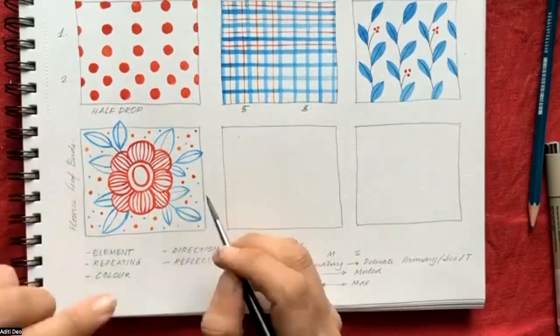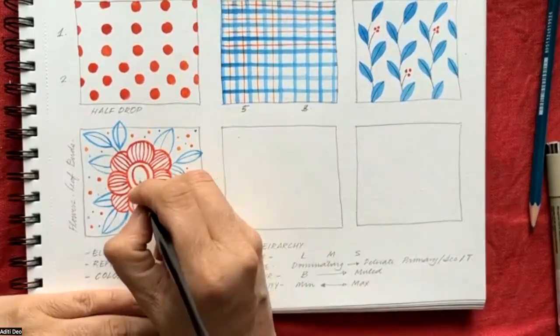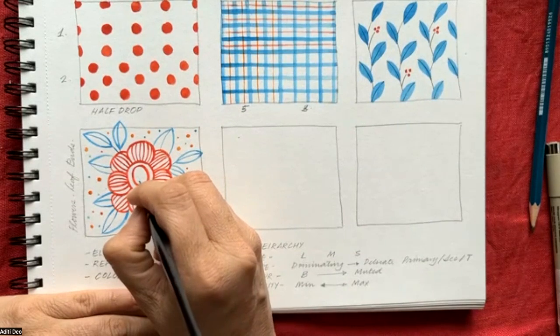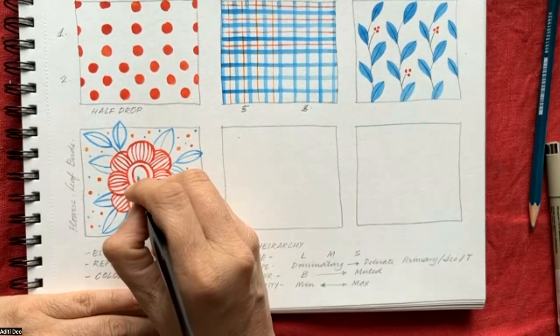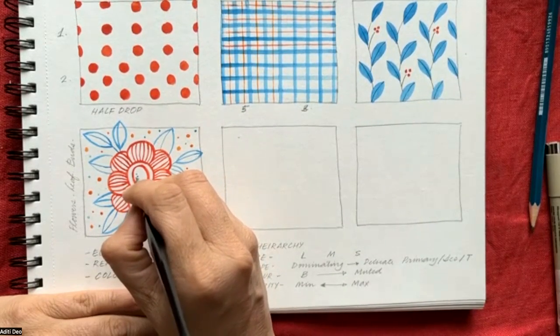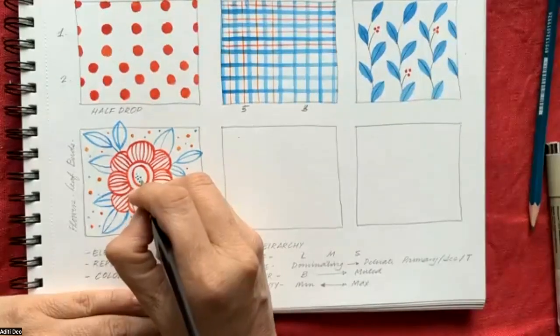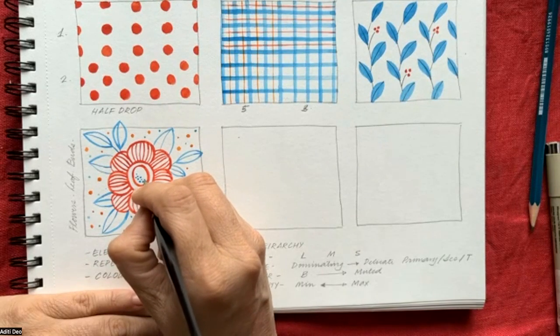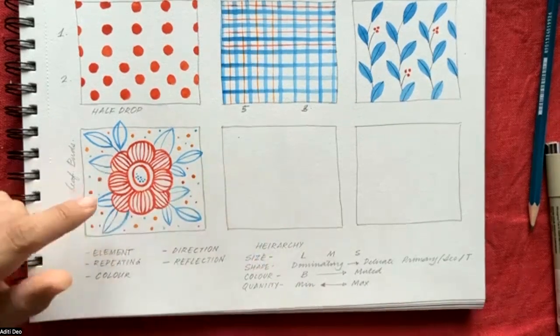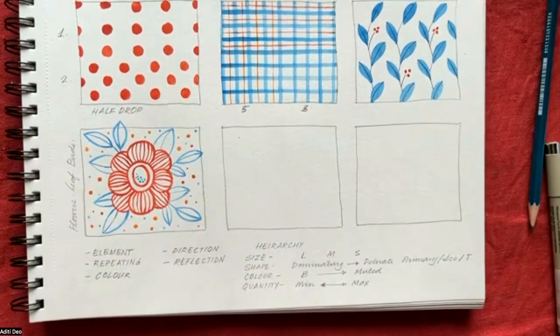Now we can tie up a few of these elements to the flower as well. So you could do just a nice crescent shape design in the center of this flower. Don't fill it up completely. That might look, again, very boring.